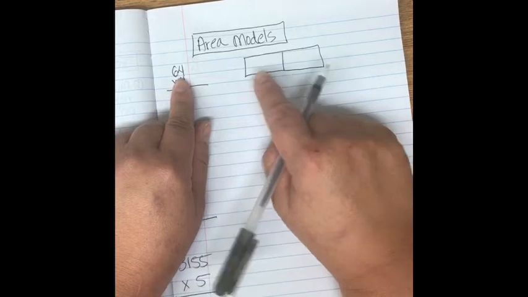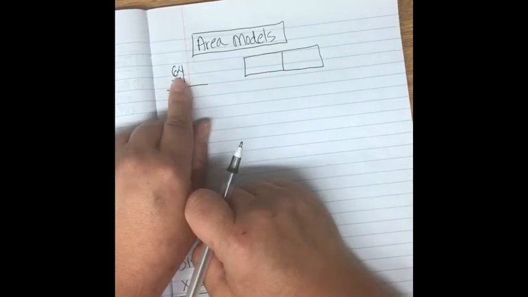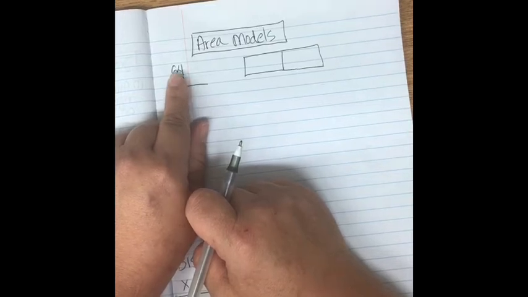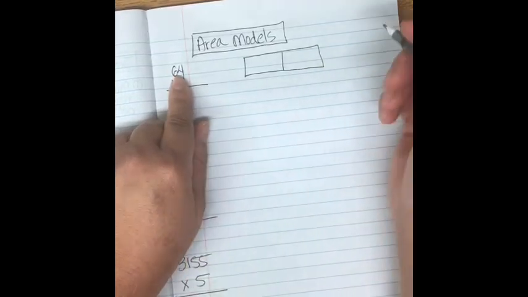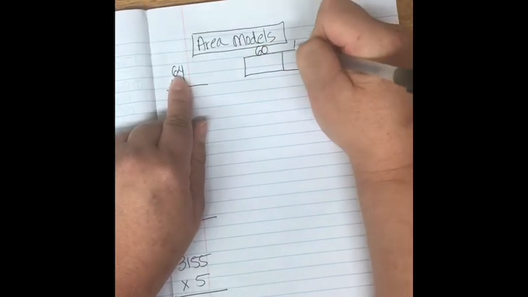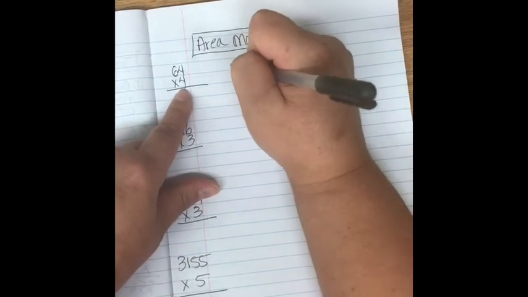So because this is 2, I have 2 place values. I'm going to break 64 down by its place values, meaning I'm going to think about a different way, an expanded version of this number, just like when we did expanded form. So 64 in expanded form would be 60 plus 4. So I'm going to break that down and put the 60 here and the 4 there. Then I'm going to add the other number over to the side.